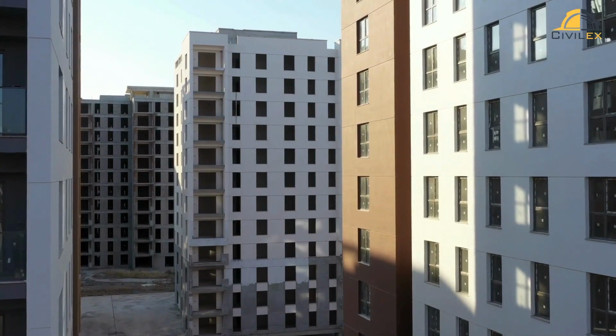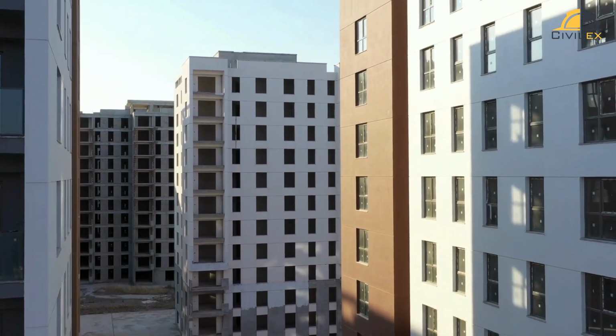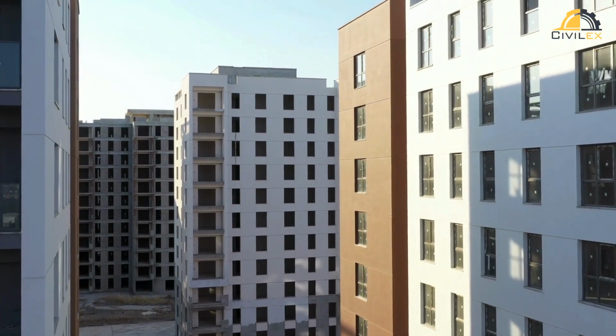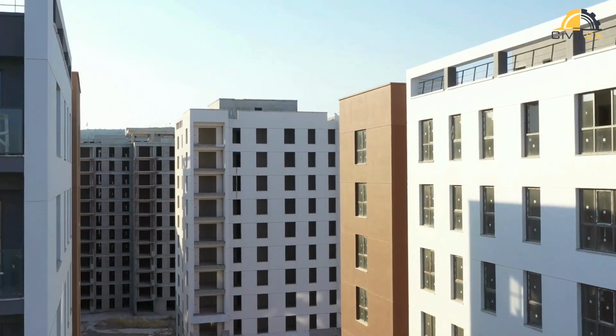And there you have it, a brief but informative look at expansion joints in buildings. These seemingly small gaps play a massive role in ensuring the resilience and longevity of our structures.